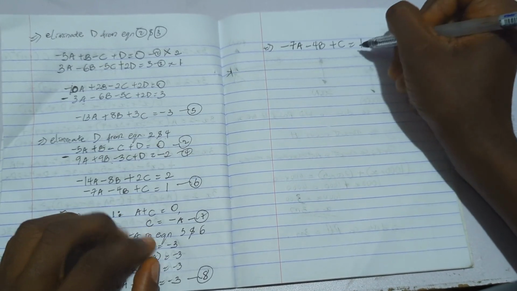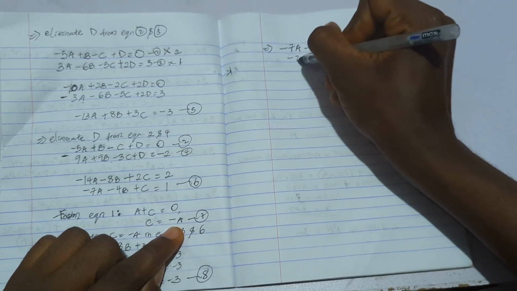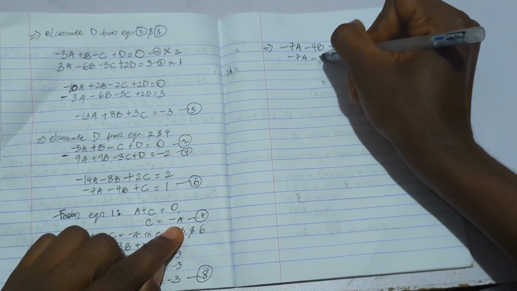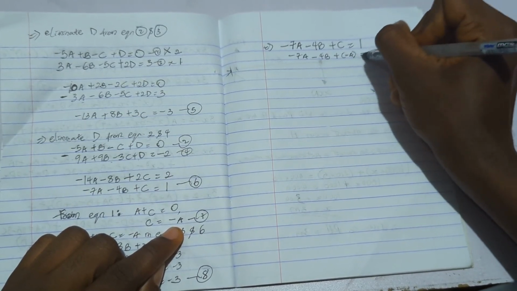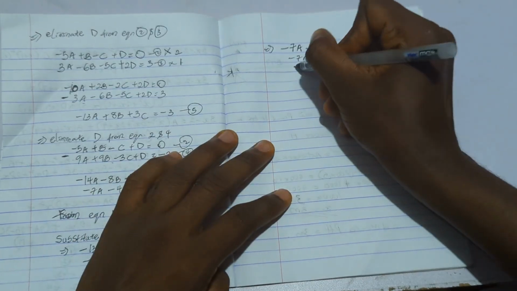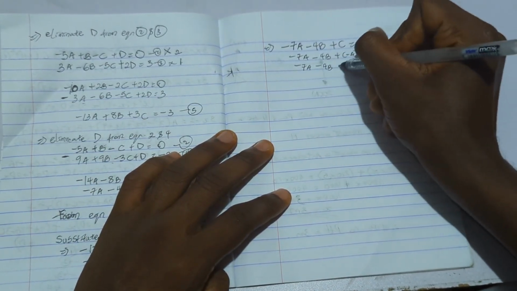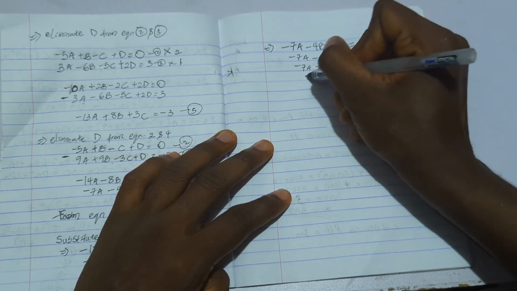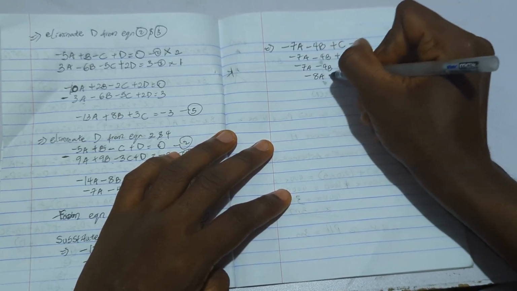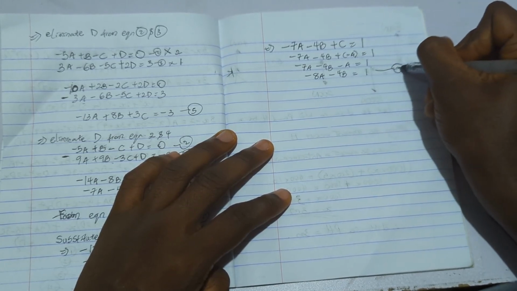If I substitute c equals to minus a for it, I will have minus 7a minus 4b plus minus a is equals to 1. So I have minus 7a minus 4b plus times minus is minus a, which is equals to 1. So minus 7a minus a is minus 8a minus 4b, which is equals to 1, which is my equation 9.